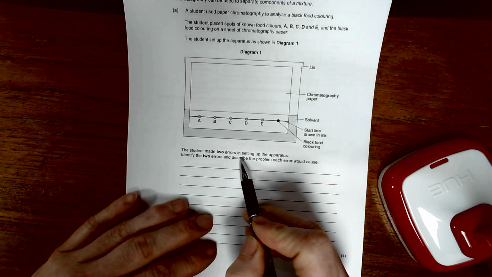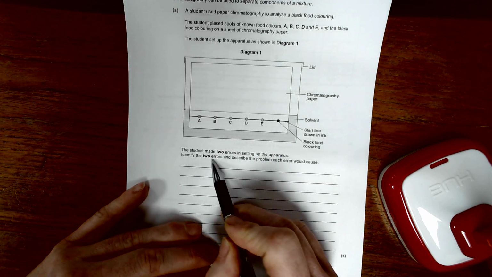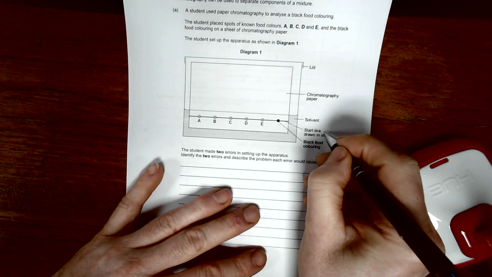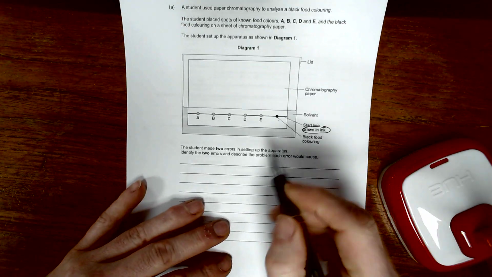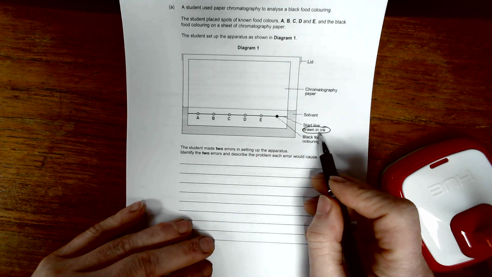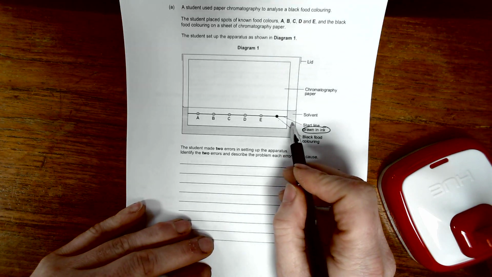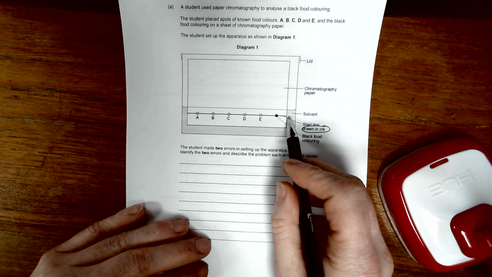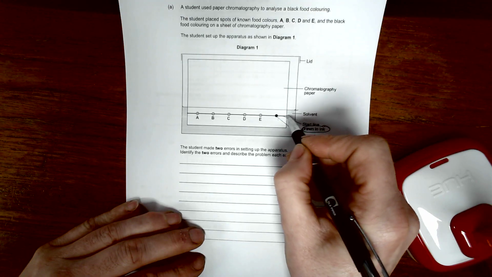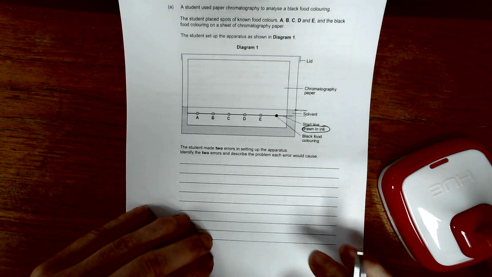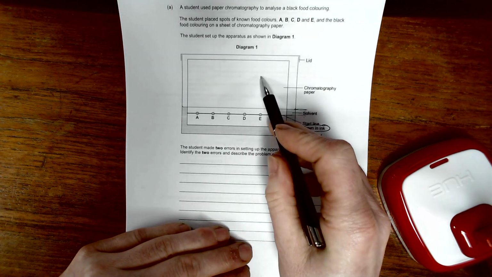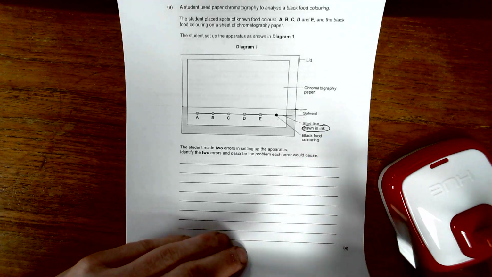The student made 2 errors in setting up the apparatus. Yes, they did. Identify the 2 errors and describe the problem each error would cause. All right then. Well, they've got a start line that's been drawn in ink. So there's my identification, start line drawn in ink, and the problem it would cause. This ink line would dissolve in the solvent. Okay, it would dissolve, it would wash off. Next problem is they have put the solvent above the pencil line. And that would also mean that the samples would not rise up the paper, they would simply wash into the solution.